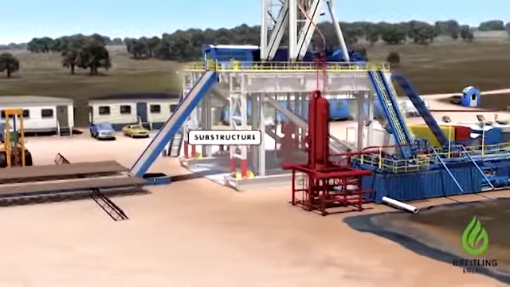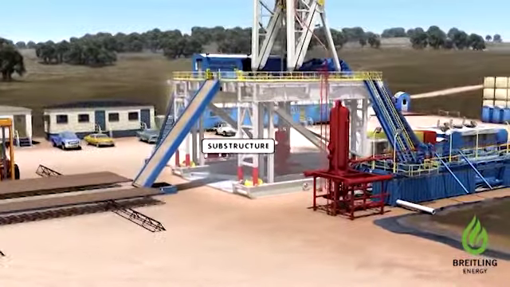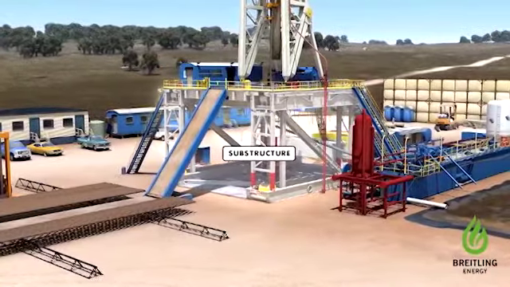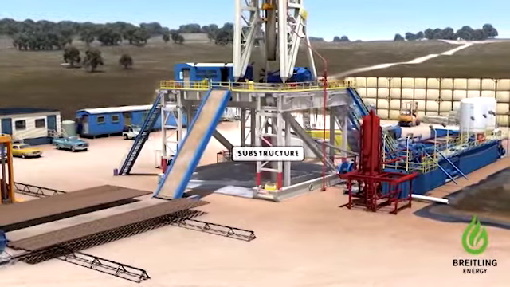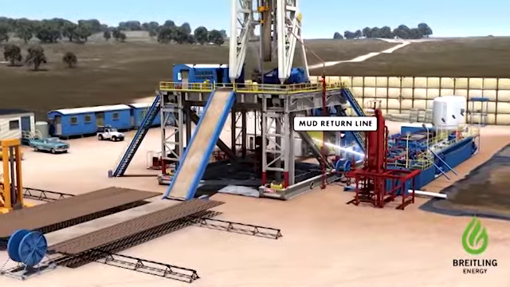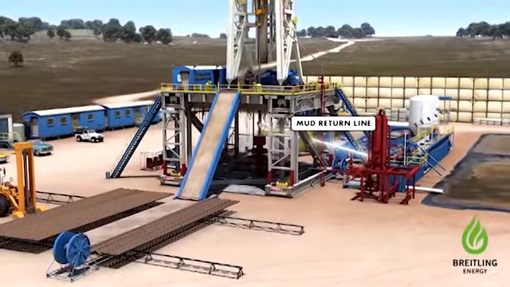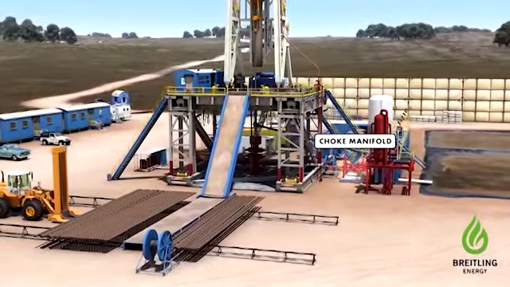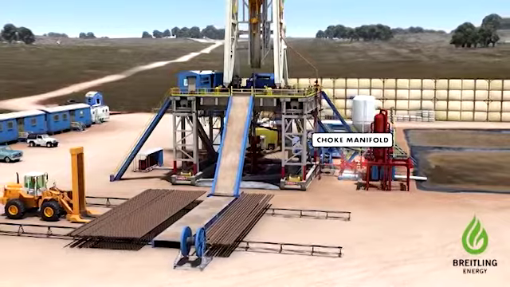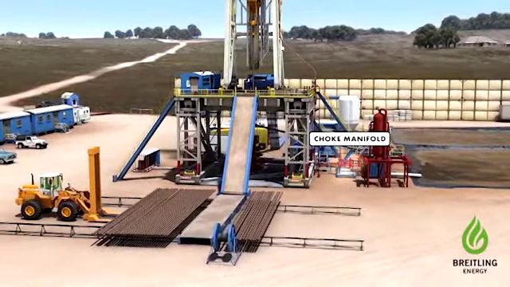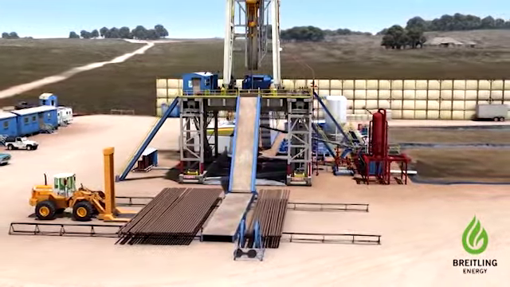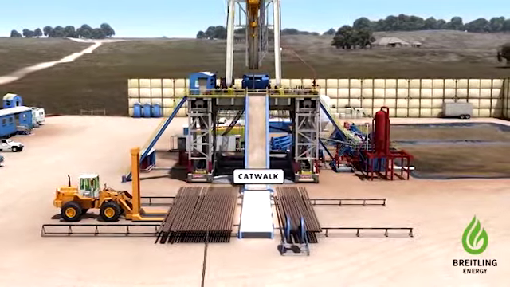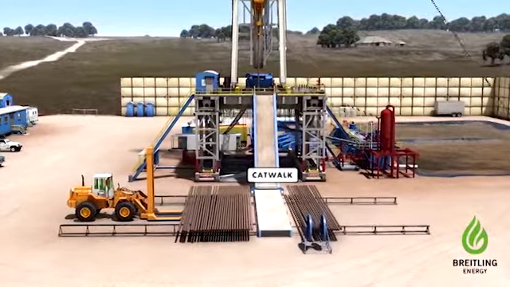Substructure, the steel platform and supports on which the mast and all drilling floor equipment sit. It also provides space for well control equipment and storage by elevating drilling floor components. Mud return line, a pipe which carries the circulating drilling mud from the mud pumps to the wellbore. Choke manifold, a series of pipes and valves that function to control pressures experienced during a kick once the blowout preventers are closed. Catwalk, a long flat steel platform where pipe is laid before it is pulled up through the V-door and placed into the mouse hole.